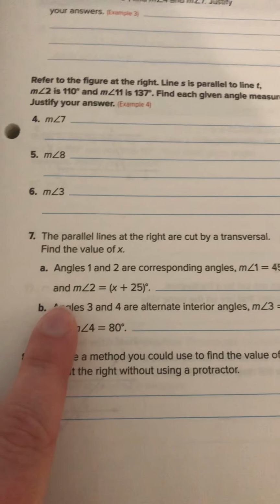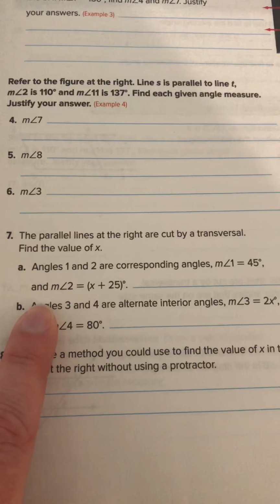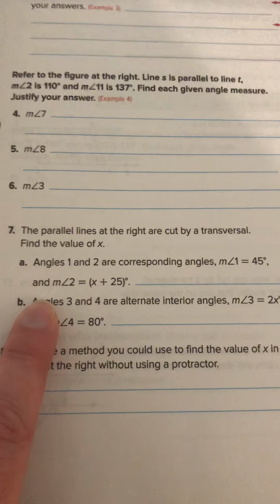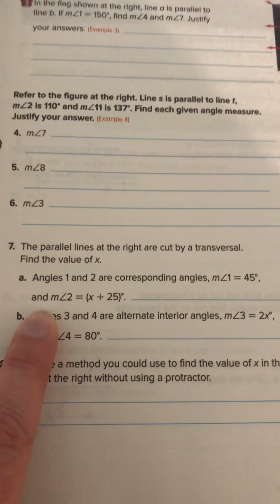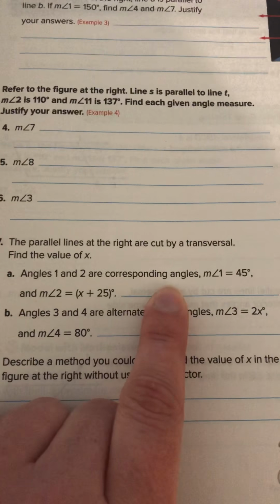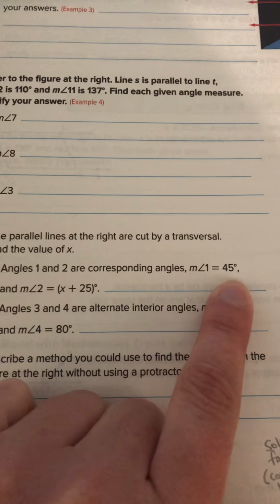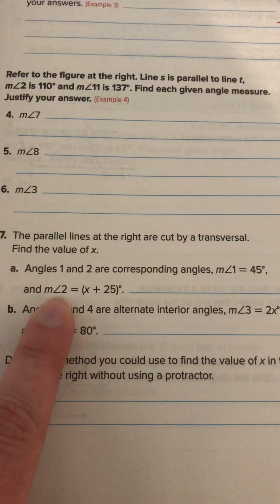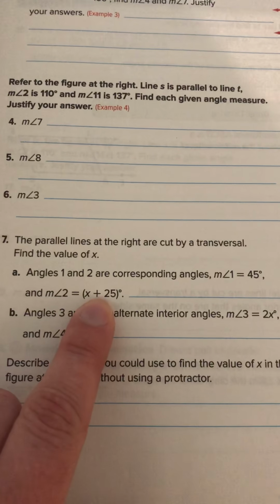So 7A says the parallel lines at the right are cut by a transversal. Find the value of x. So A says angles 1 and 2 are corresponding angles. The measure of angle 1 is 45 degrees and the measure of angle 2 is x plus 25.